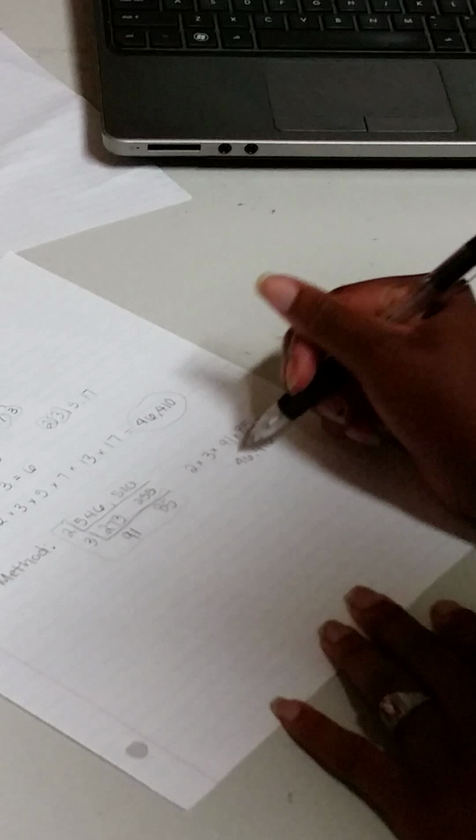For the 546, this number divided by 2 gives 273, and 510 divided by 2 gives 255.